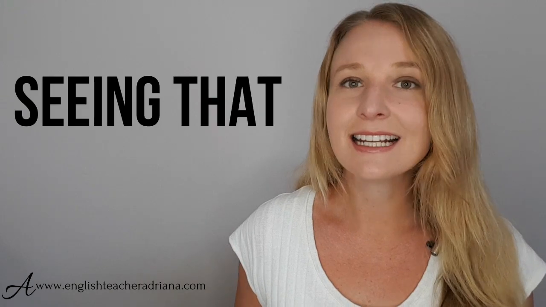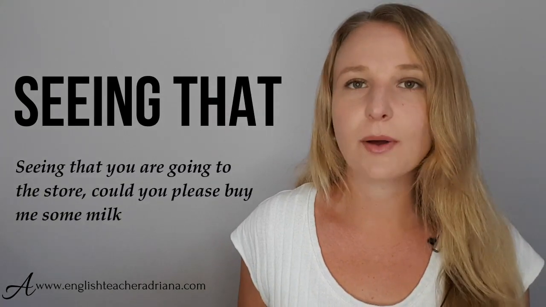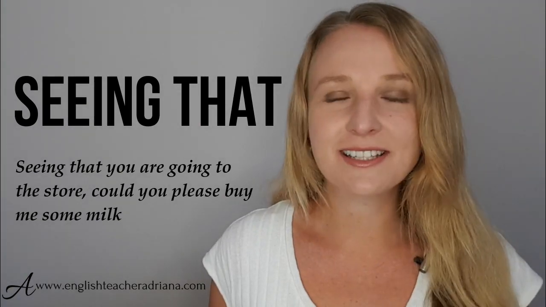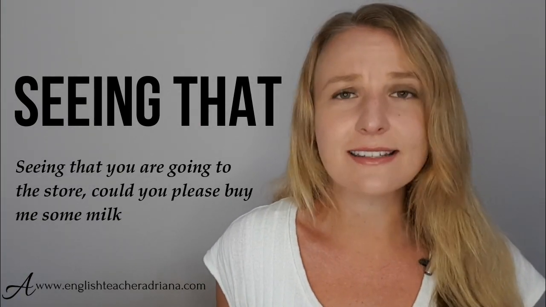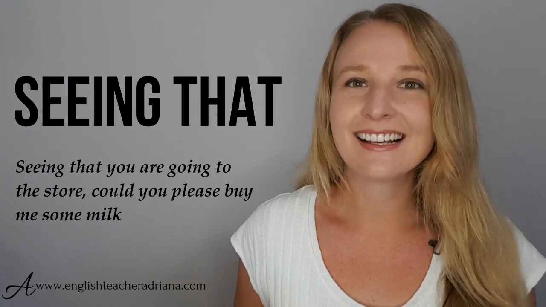Also, a very similar phrase to considering that has the same meaning is the phrase seeing that. For example, seeing that you're going to the store, could you please buy me some milk? This is a great phrase to be using in everyday conversations instead of because. Careful pronunciation: seeing that. Seeing that.